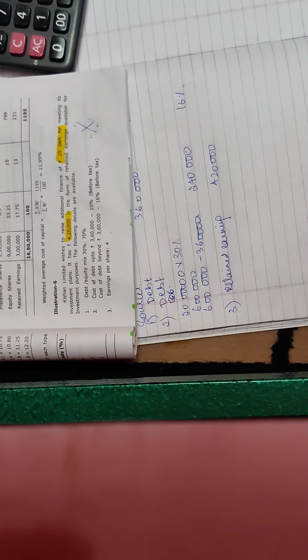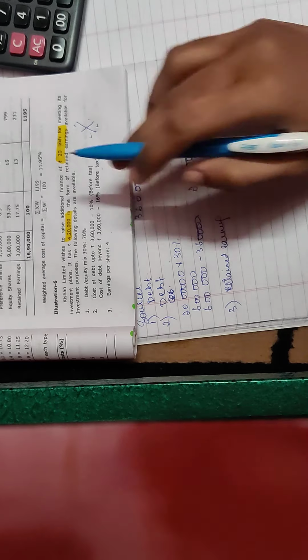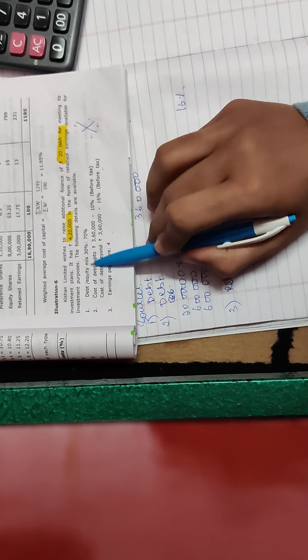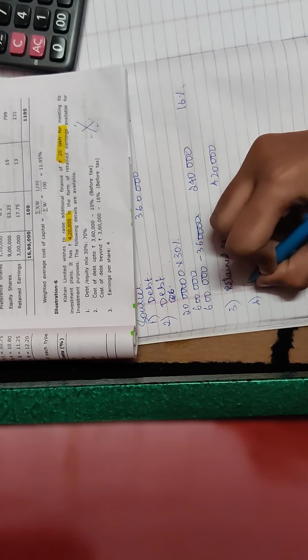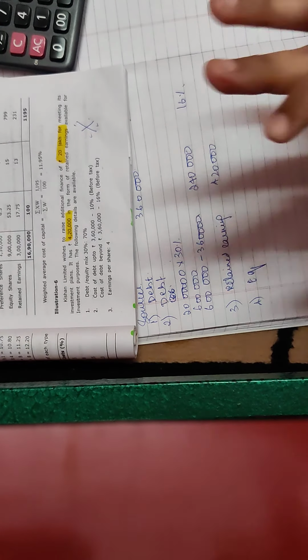Okay, now next, what is given to you in the question? You took both the debts which are given, you took your retained earnings. Now next, what is left out is your equity. Now fourth part is your equity. These are the sources from which you're raising your funds. Okay, these are constituting your cost.